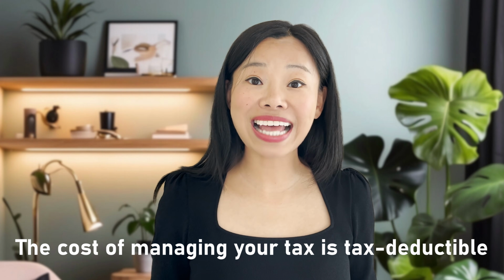If your financial situation is a bit more complex, or you just want the guidance of a professional, you can always hire an accountant to do your tax return for you. And the cost of managing your tax is tax deductible. Congratulations! Now you have graduated from being a tax beginner.